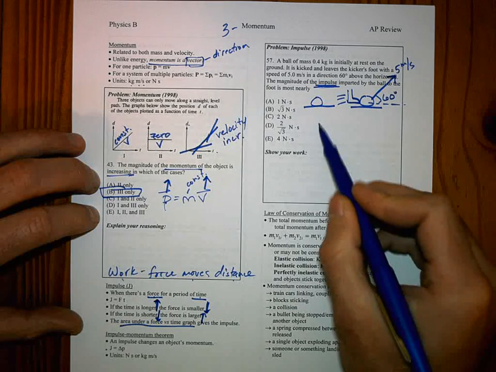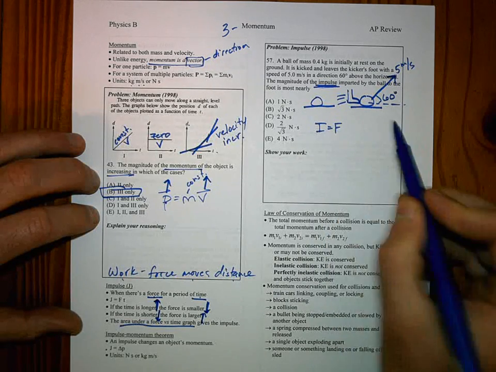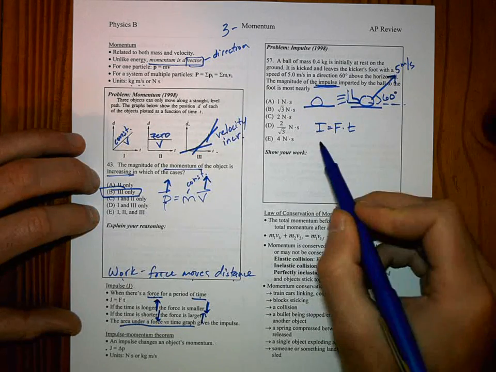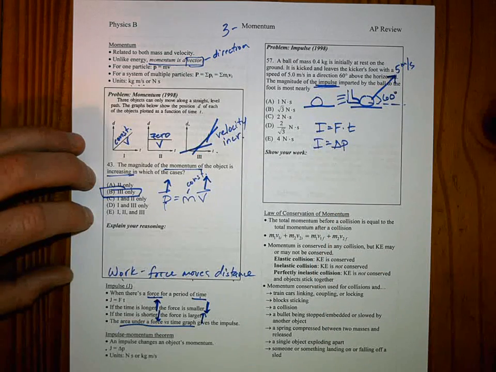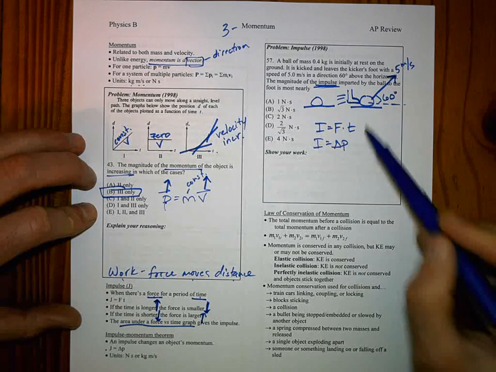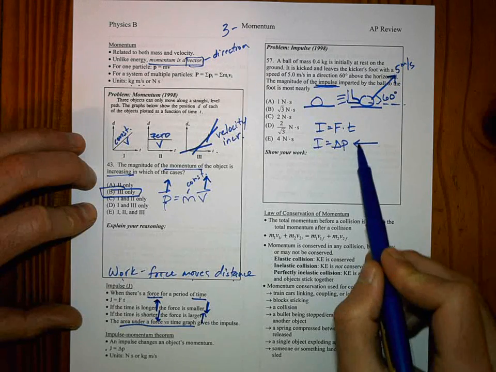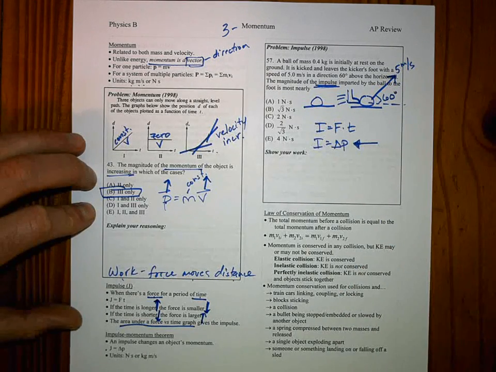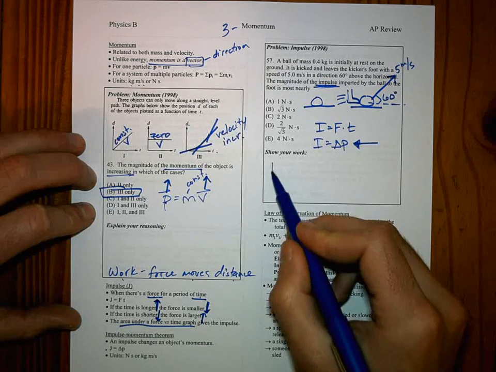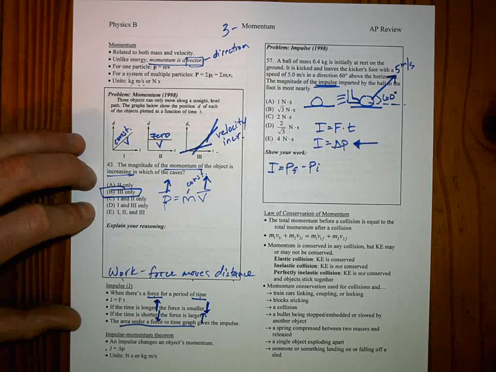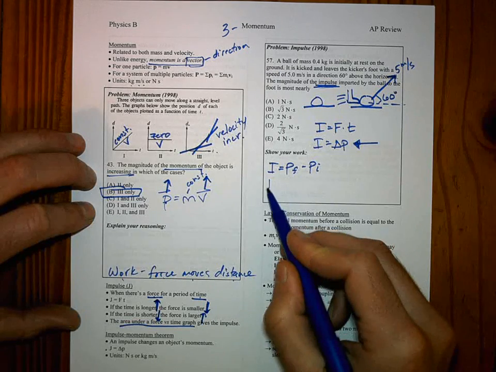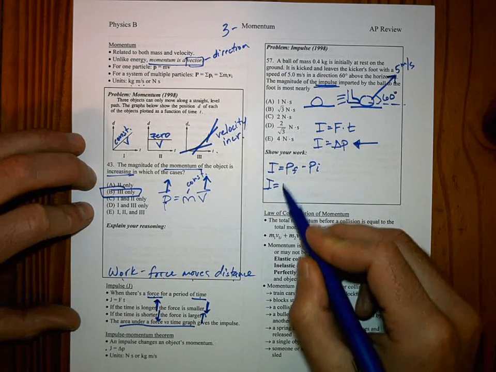So there's 2 ways to find impulse. I could multiply the force and the time, or I could set the impulse equal to the change of momentum. For this one, I'm going to choose change of momentum. So impulse equals final momentum minus initial momentum. The final momentum is mv.